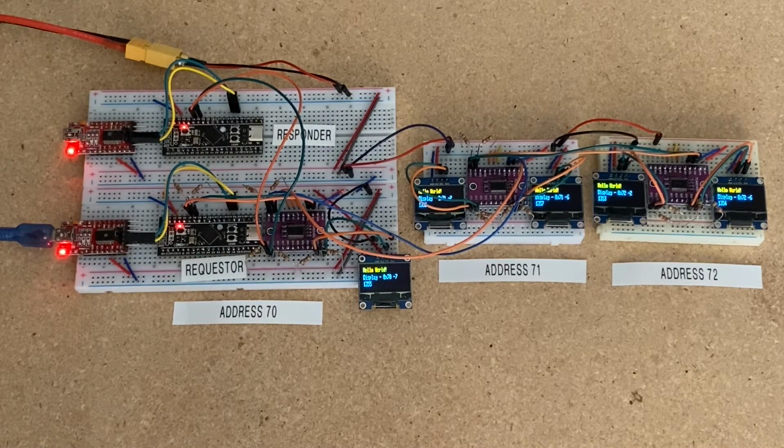But I was thinking about what happens if you needed to attach more than 8 devices, since the TCA9548A multiplexer gives you the capability of extending your I2C bus by adding 8 addresses, and they can be the same address, every one of them.